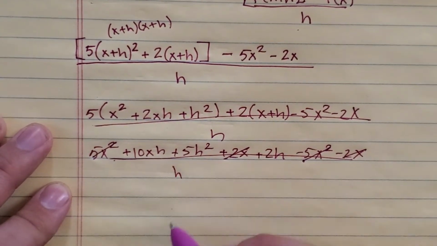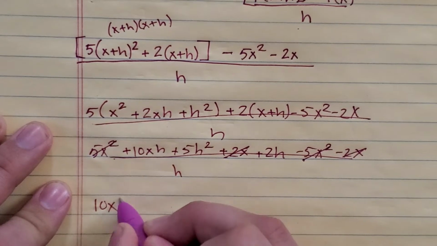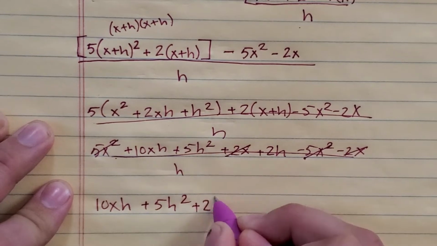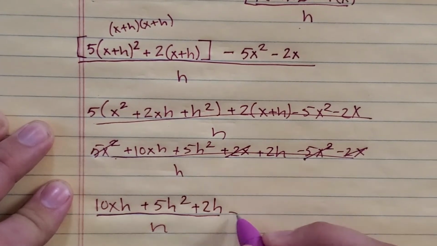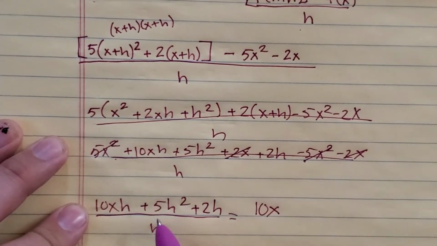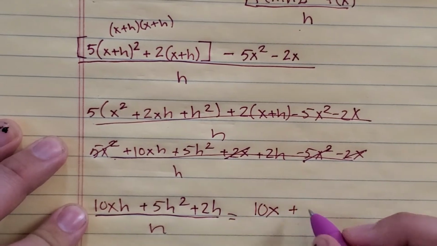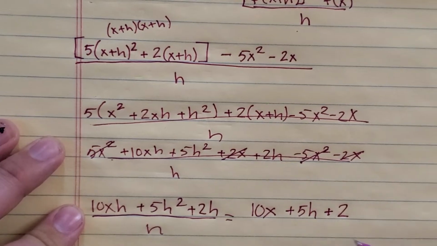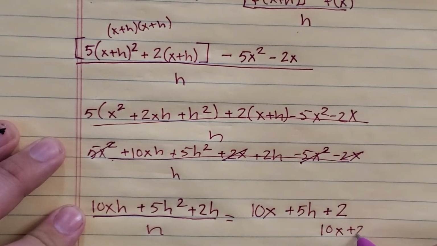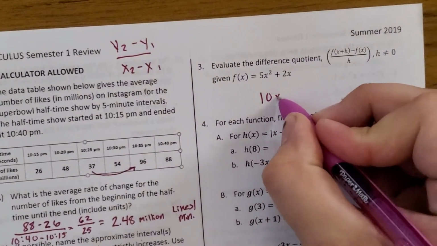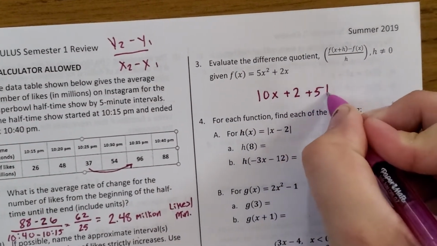So my final answer, I've got 10xh plus 5h squared plus 2h, all divided by h. So we just take an h out of everything. 10xh, cancel out the h's, I get 10x. 5h squared, I cancel out one of the h's on top, so I have 5h. And then 2h, I cancel out the h, and I have plus 2. So my final answer is 10x plus 2 plus 5h. I'm going to rewrite it with the constant at the end. So let me put that here: 10x plus 2 plus 5h.